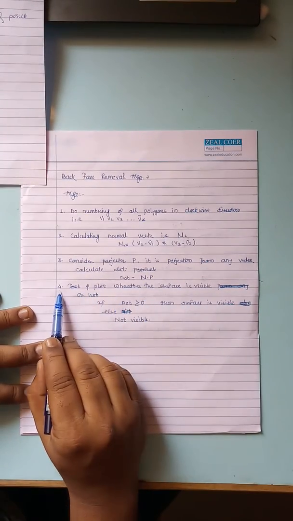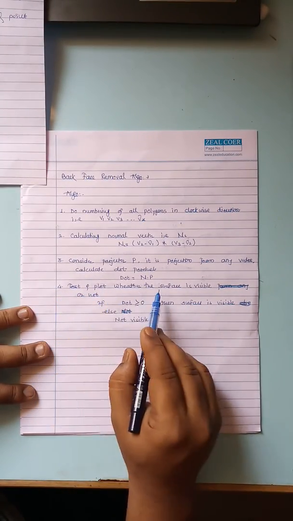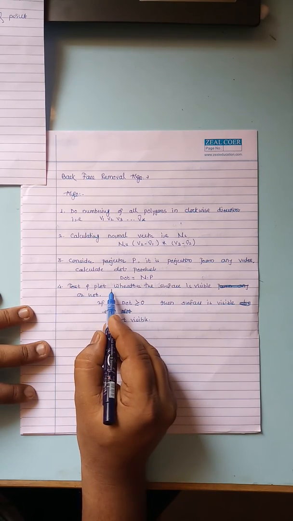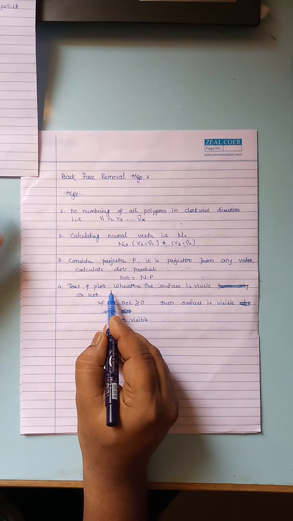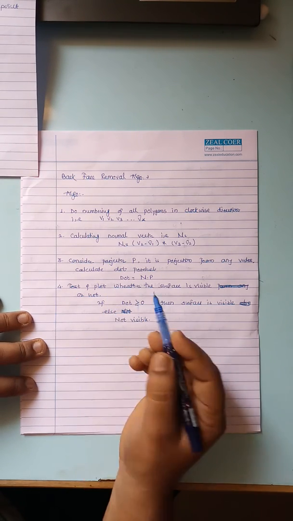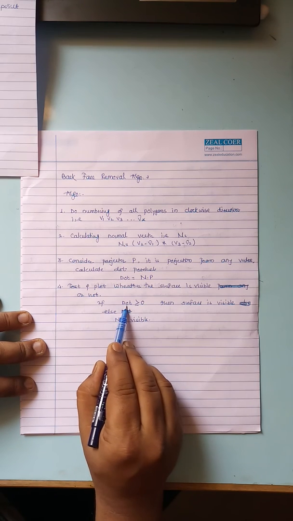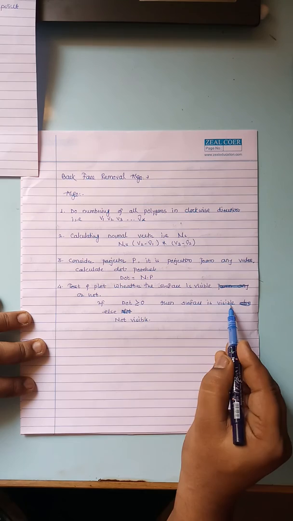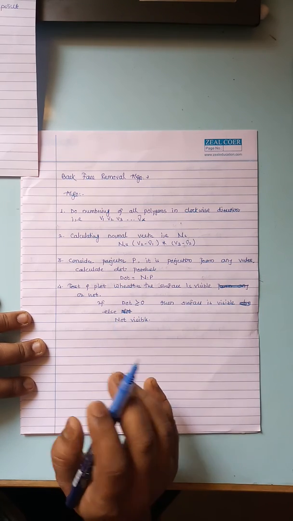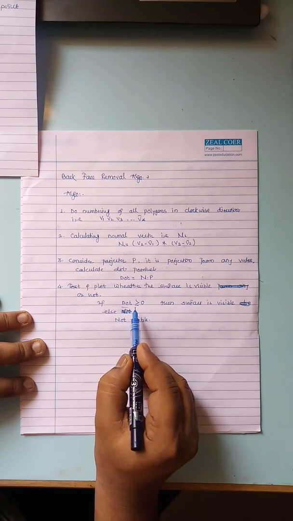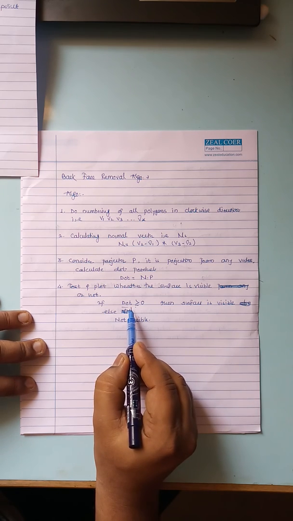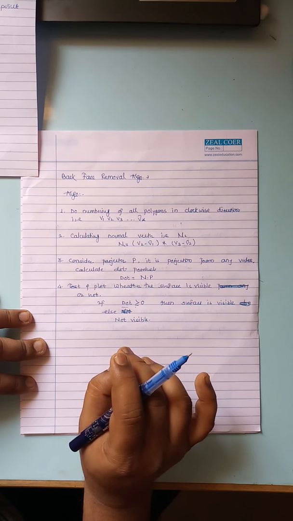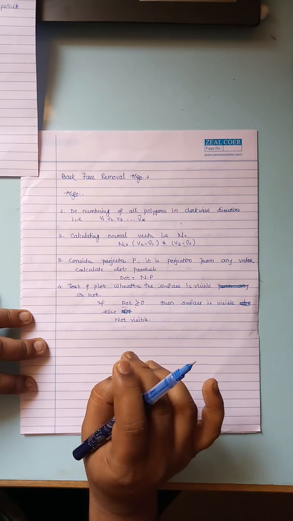Step 4, test and plot whether the surface is visible or not. When testing whether the surface is visible or not, if the dot product is greater than or equal to 0, then the surface is visible, else not visible. That means when this condition is satisfied, the surface is visible, right? So this way we can study the back-face removal algorithm. Thank you.